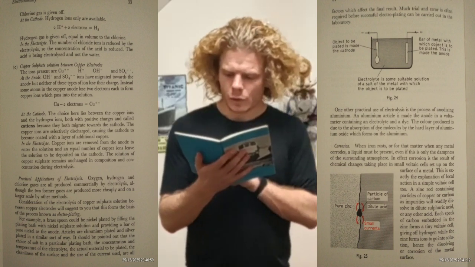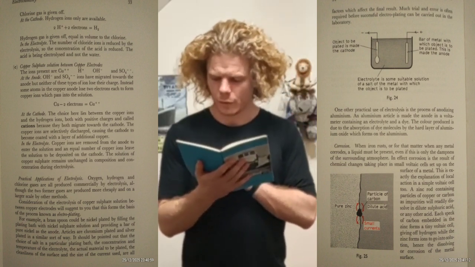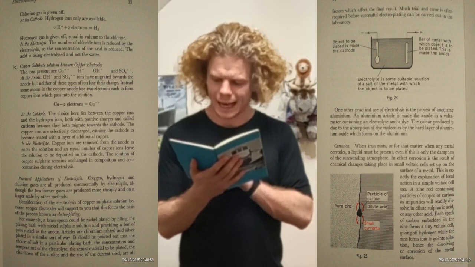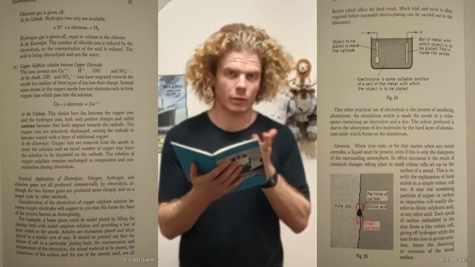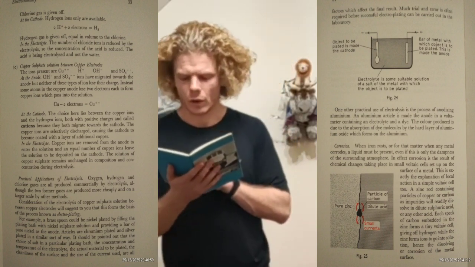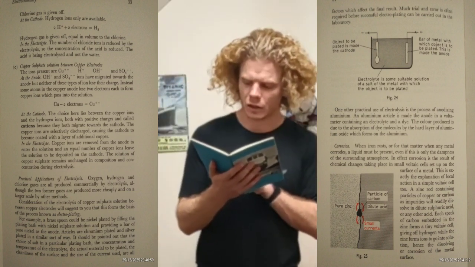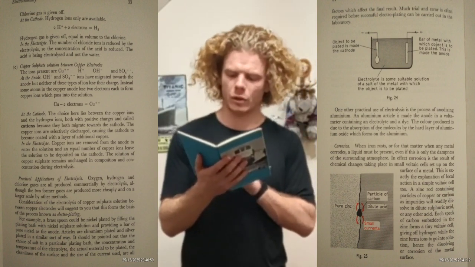In the electrolyte, copper ions are removed from the anode to enter the solution, and an equal number of copper ions leave the solution to be deposited on the cathode. The solution of copper sulfate remains unchanged in composition and concentration during electrolysis.